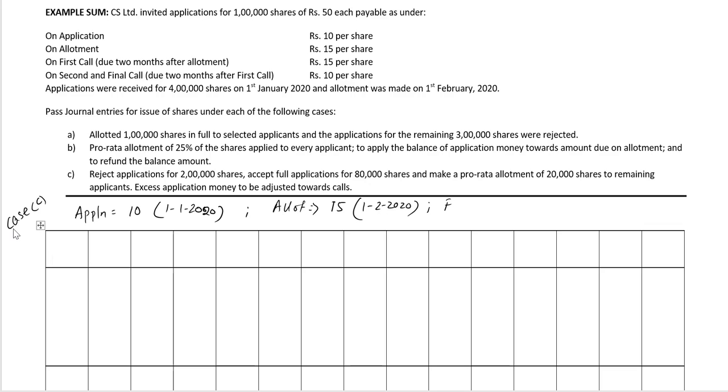The first call is 15 per share and due on 1/4/2020, and the final call rupees 10 per share due on 1/6/2020.